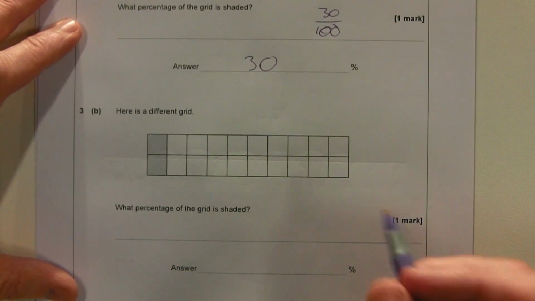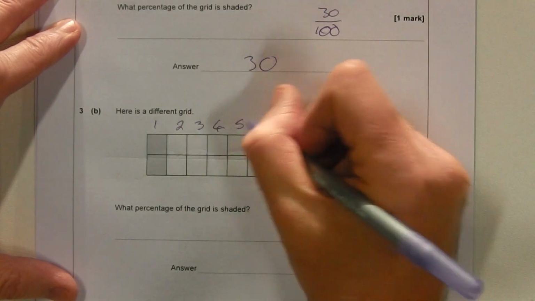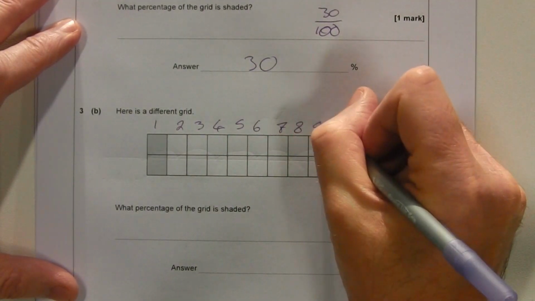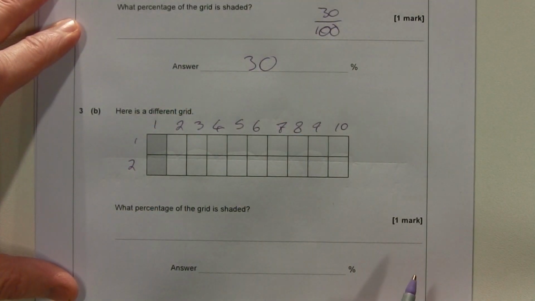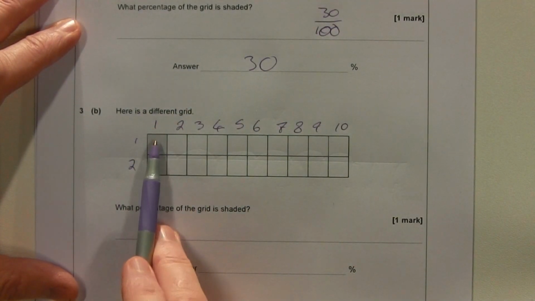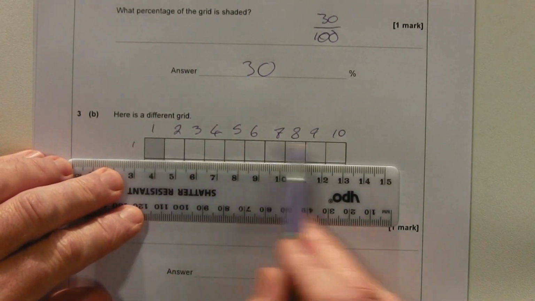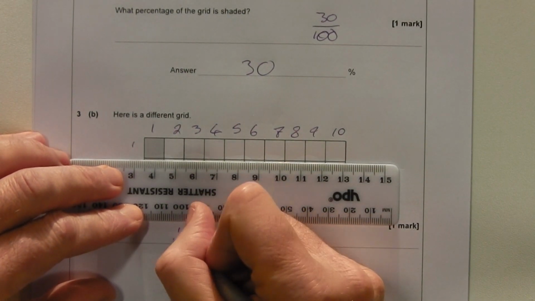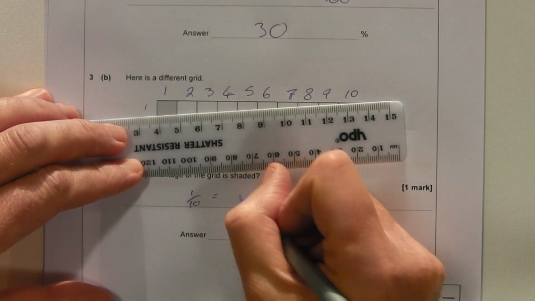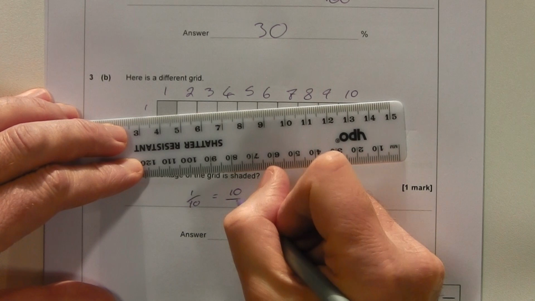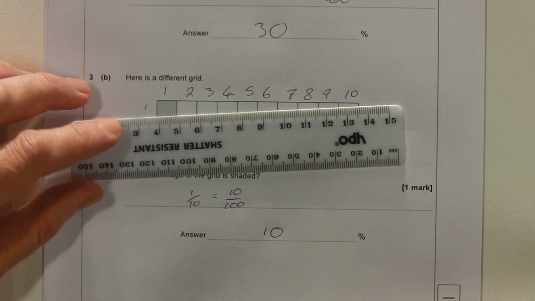Here, different type of grid, but we are still 10 squares across. Okay, and we've got those there. Now, 2 different ways. I can look at it and I say, well, I've got 2 out of 20, or I can ignore the bottom row and I say, well, I've got 1 out of 10. And if I've got 1 out of 10 shaded, I can scale that up and I can make that 10 out of 100. So if I look at that again, that's 10%.